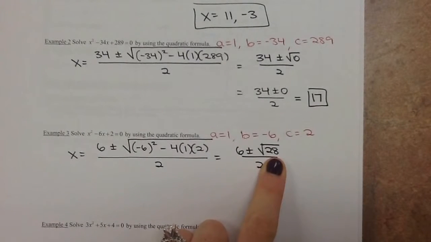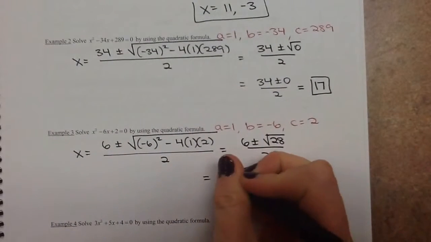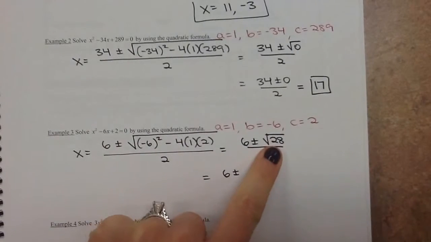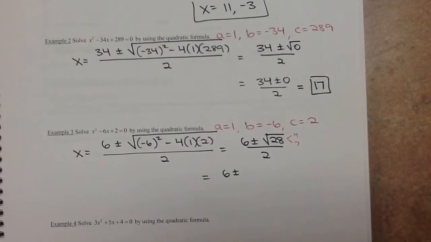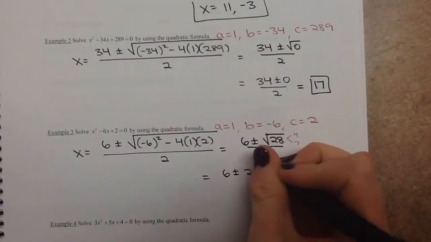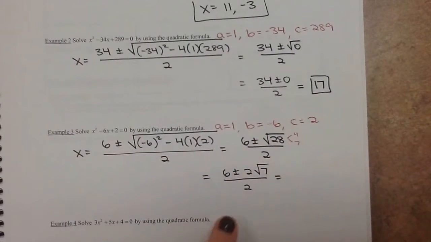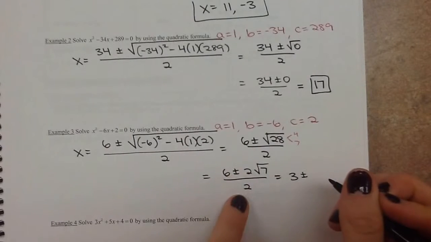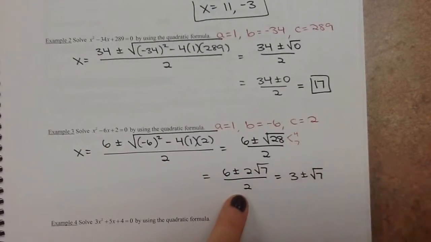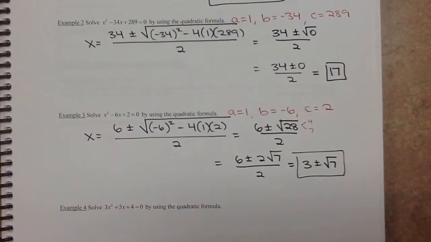It's not a perfect square, so we can do really the best we can with it, and that's just to simplify it. So 6 plus or minus root 28. 28 splits off into 4 times 7. 4 is a perfect square, 7 is not. So the square root of 4 is 2, and you can bring that out, and then there would be a 7 left underneath. Okay, then since this is all over 2, we can divide both of these terms by 2. So 6 divided by 2 is 3, plus or minus, and then 2 root 7 divided by 2. The 2's would cancel, and I would just have the root 7. So as ugly as this answer is, you just want to leave it like that. Don't plug it into your calculator and get a decimal.